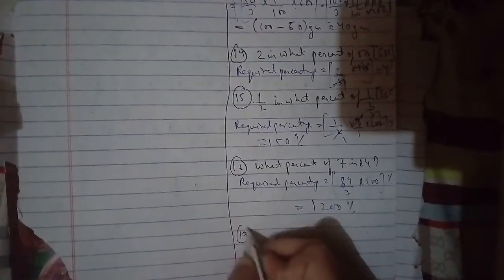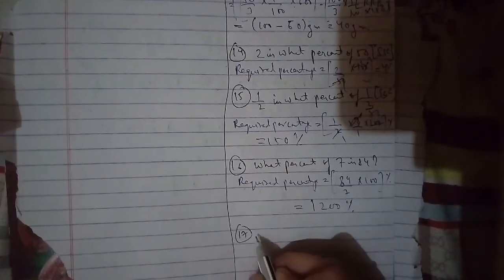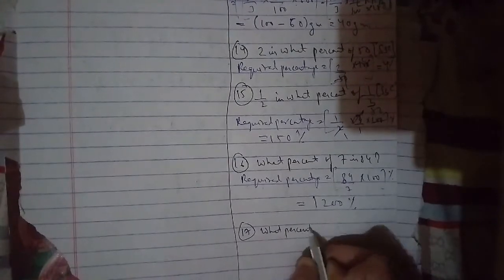We'll go ahead with another question, and that is also an important one. So we'll go ahead for the same. That will be the 18th question of the session.